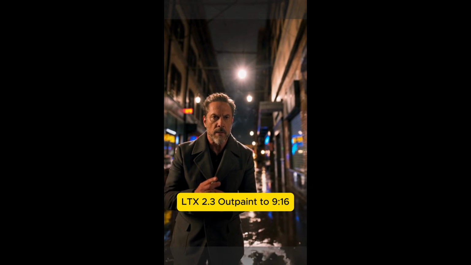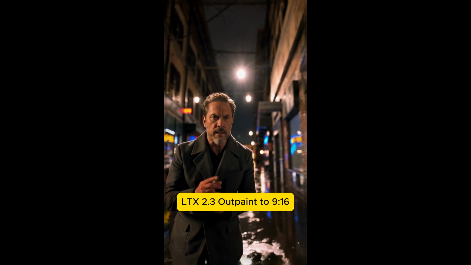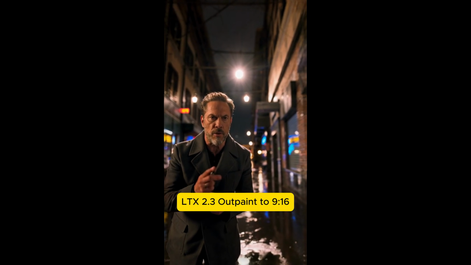Listen closely, because I'm only going to say this once. Power isn't something you're given. It's something you take when everyone else is too afraid to move.